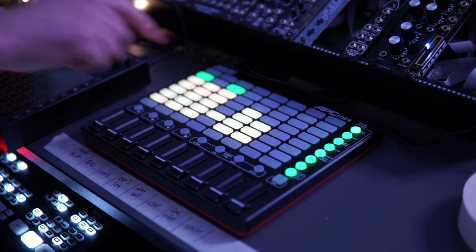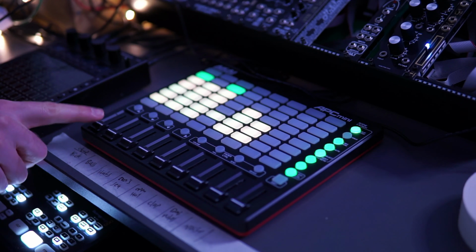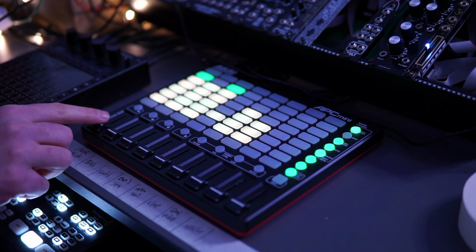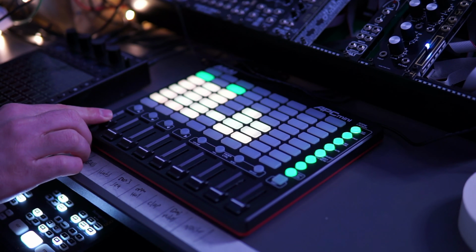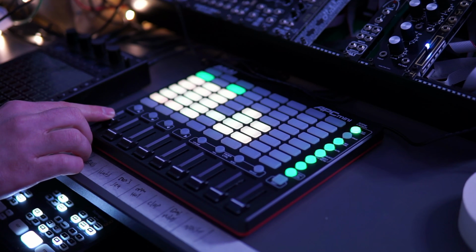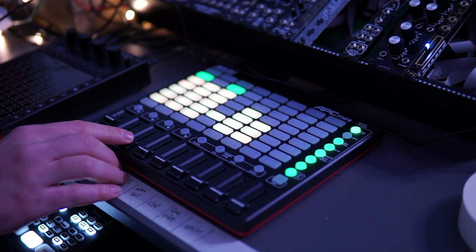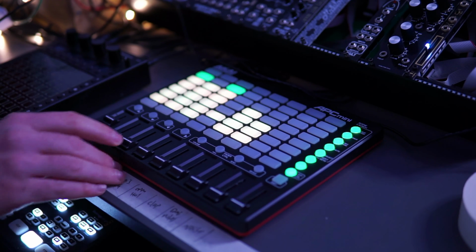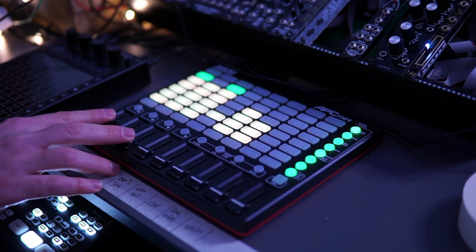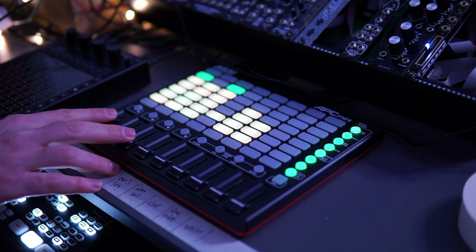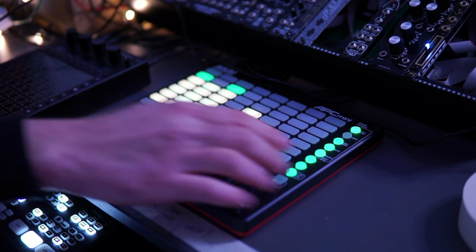Right now we have just kick and hats. I have here the slider to control the chords that will come. Right, another slider to control the hi-hat. Right, and then I can bring in the next row.